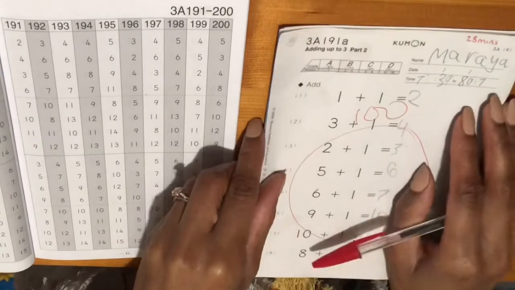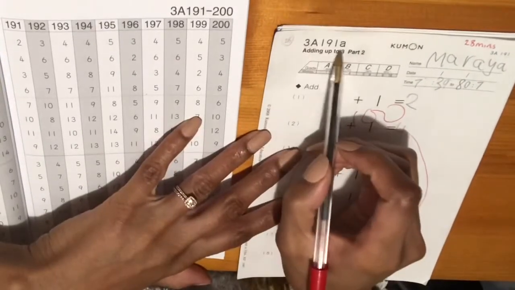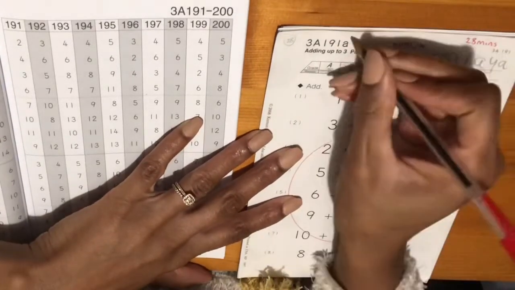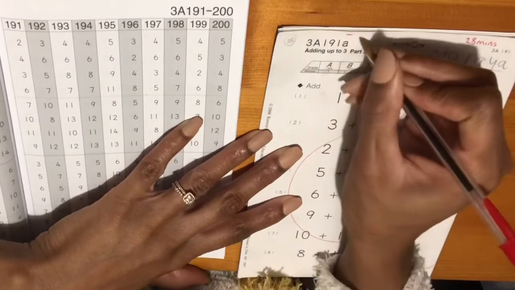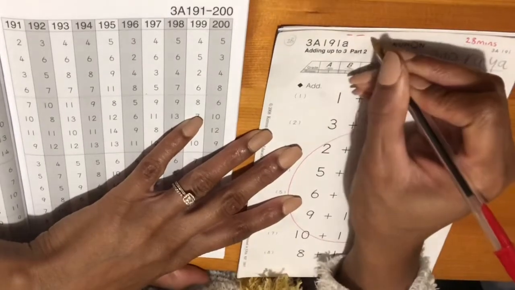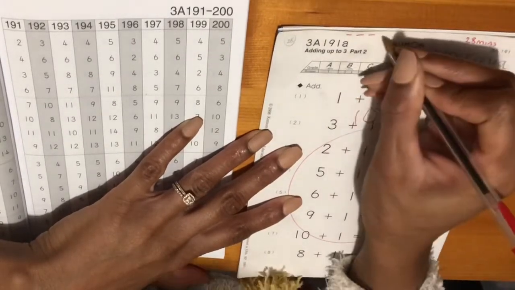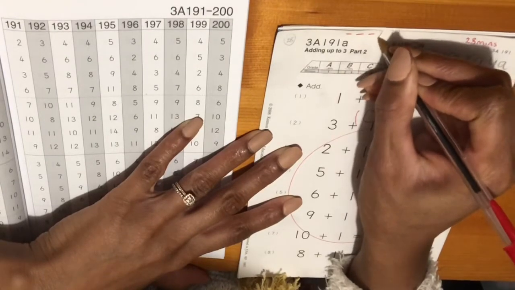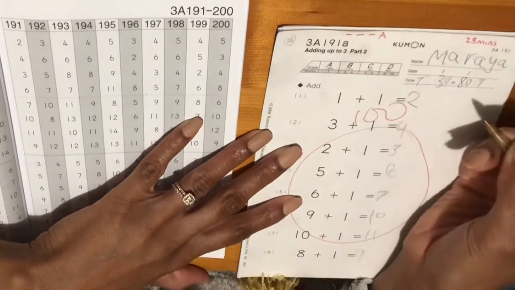So now I'm going to go back to the front page and draw up that summary like what we previously did on the other booklet. So we've got the code at the top. Now 191, no error. 192, no error. 193, no error. 194, we had 1 error, which gave us a grade A.